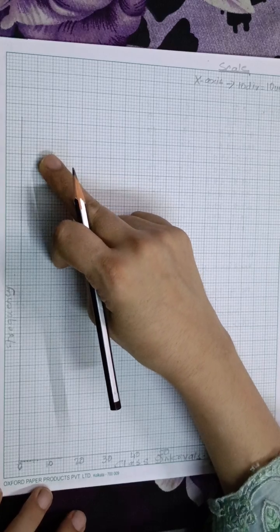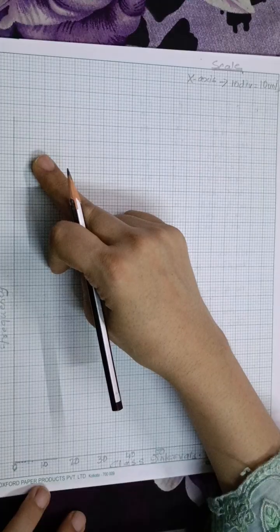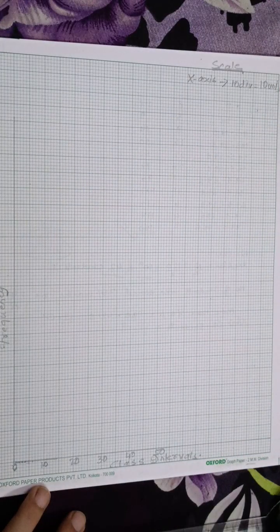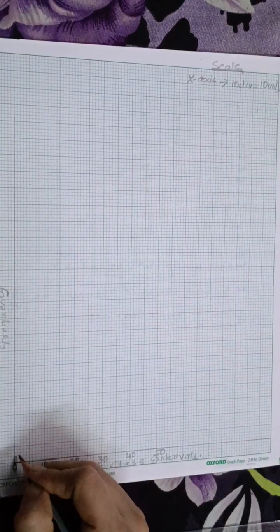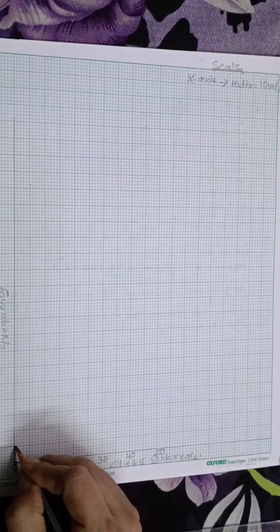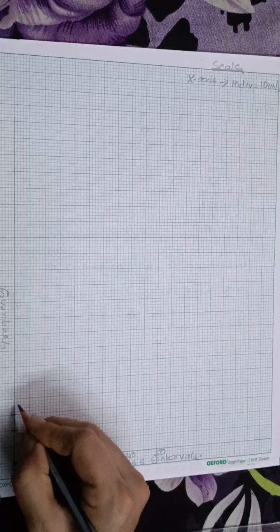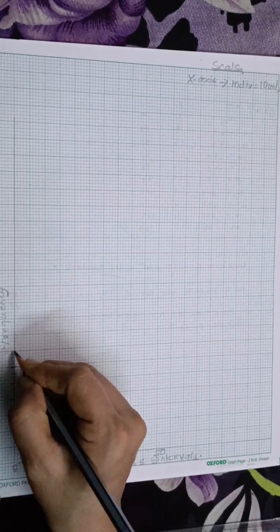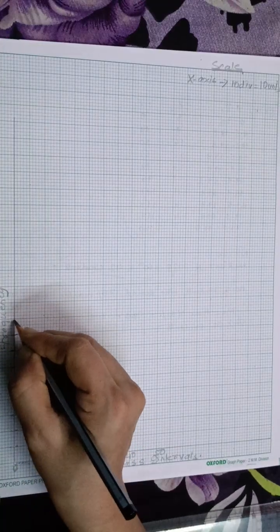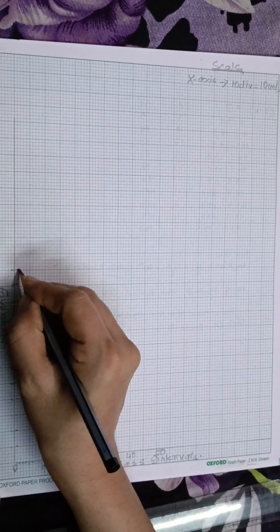Now likewise we are going to plot the frequency on the y-axis. My lowest value is 2, and the highest one is 12. So we can consider this to be 1, this to be 2, 3, 4, 5, 6, 7, 8, 9, 10, 11, 12.